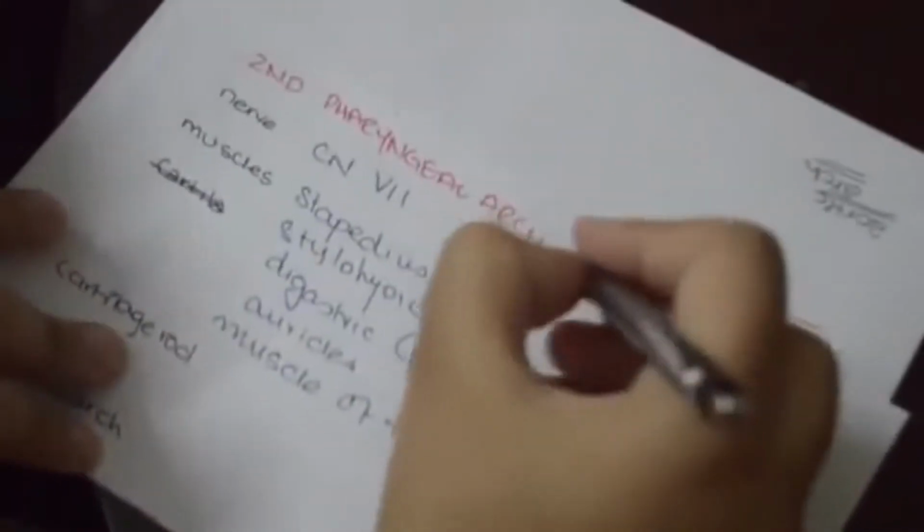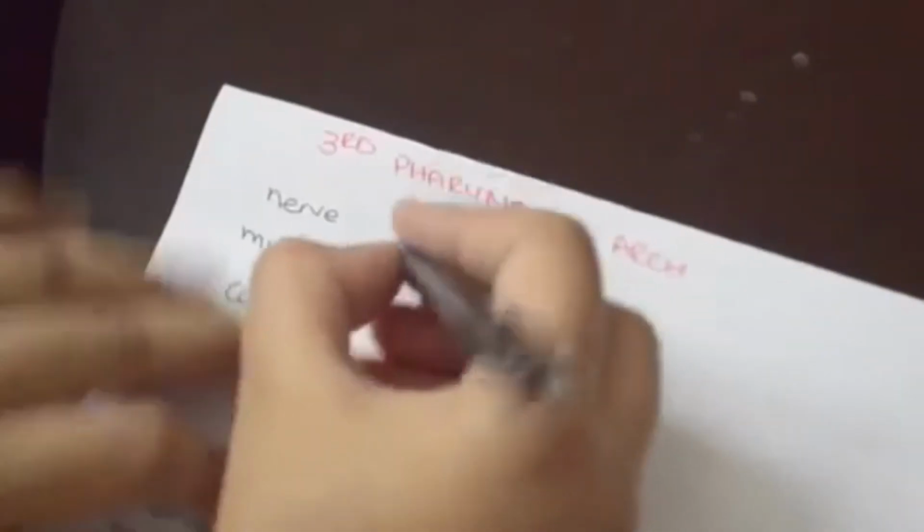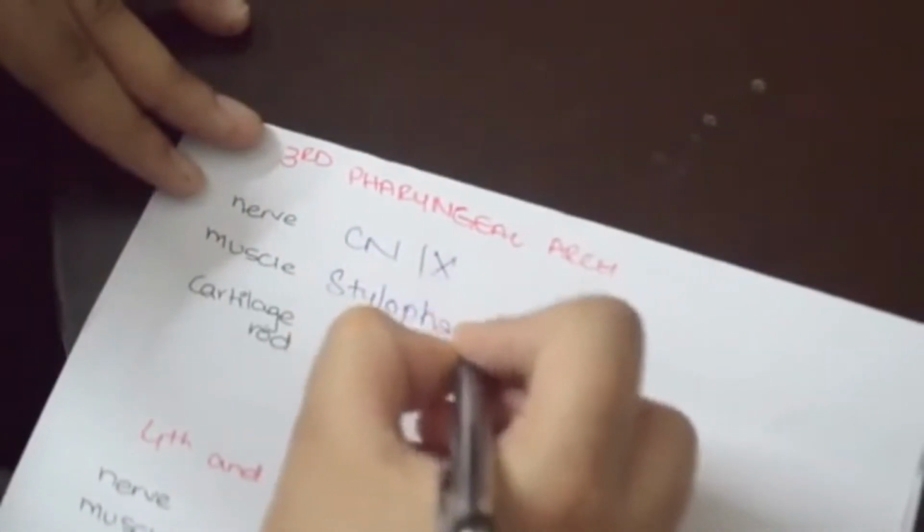Moving forward to the 3rd pharyngeal arch. Okay, the second pharyngeal arch is also known as the hyoid arch. Now moving to the 3rd pharyngeal arch. The 3rd pharyngeal arch was supplied by the cranial nerve 9, which is the glossopharyngeal nerve, and so only one muscle is derived from here, and that is the stylopharyngeus muscle.